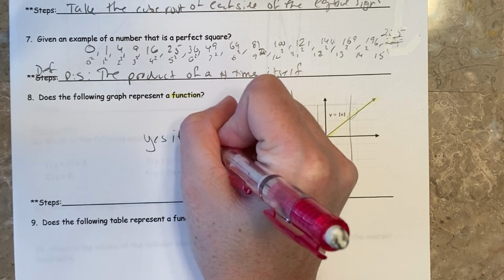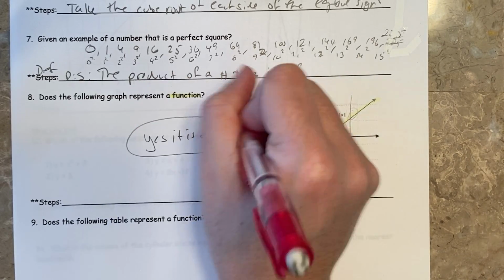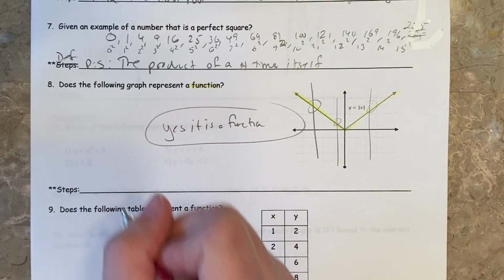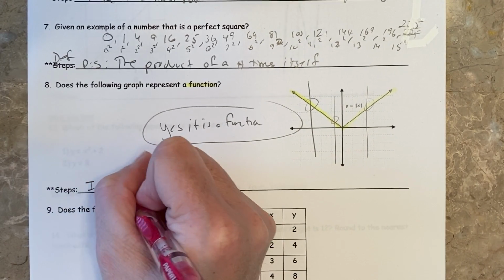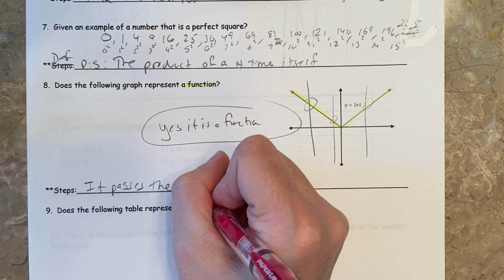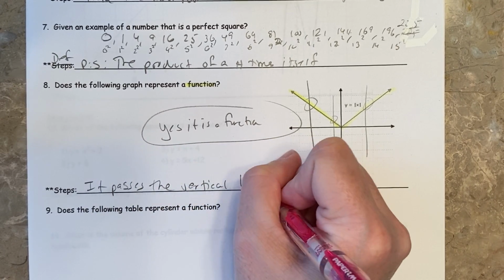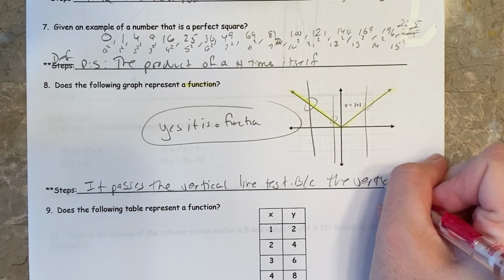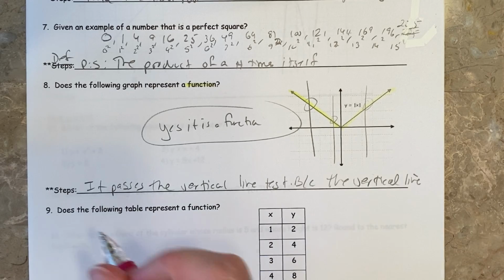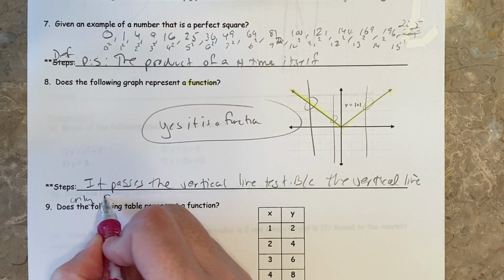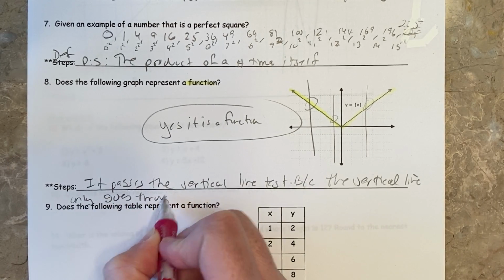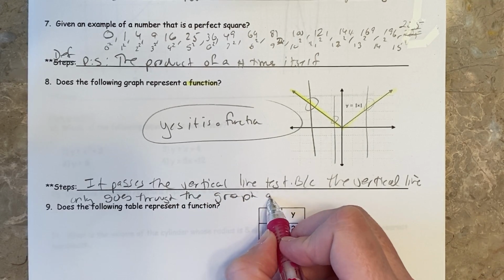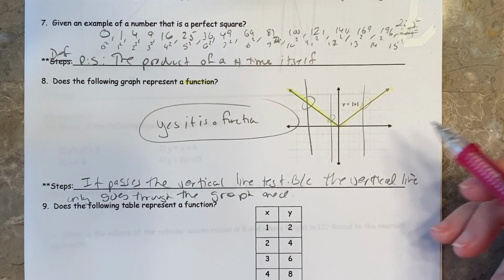So yes, it is a function. So steps, I guess really maybe reason why. So it passes the vertical line test because the vertical line only goes through the graph once. Okay, so if it only goes through once, you're good.